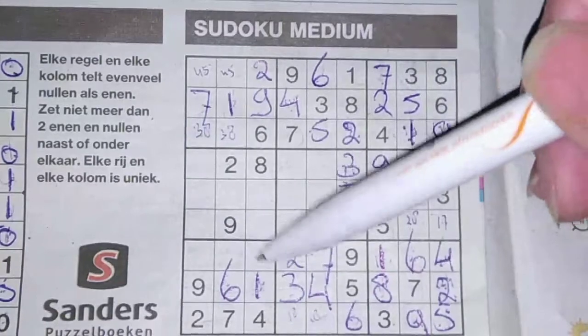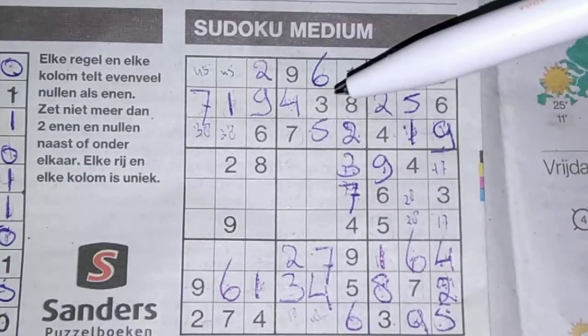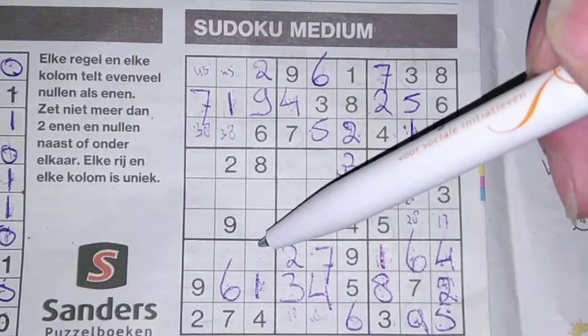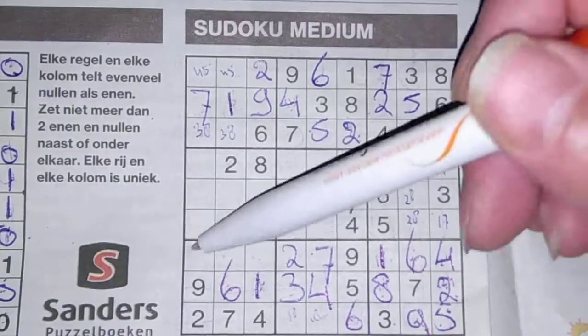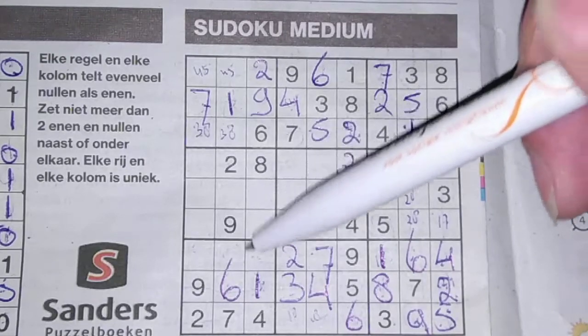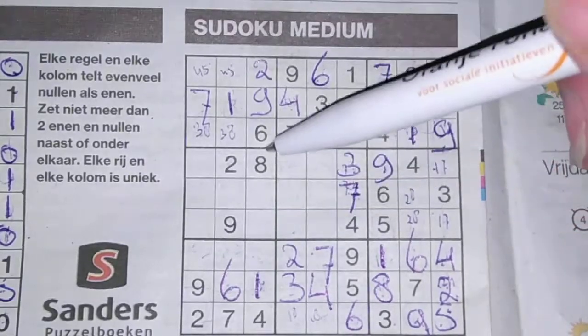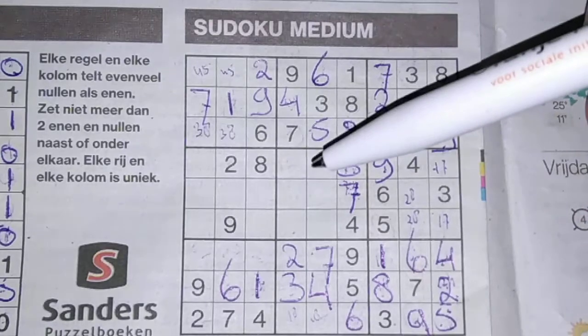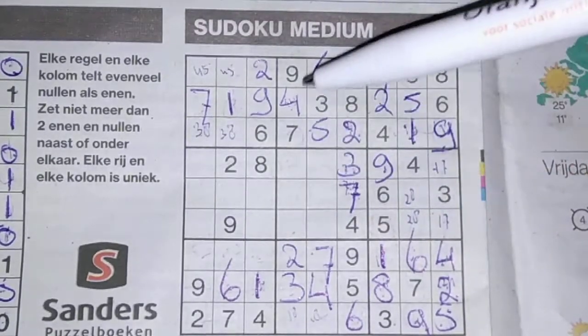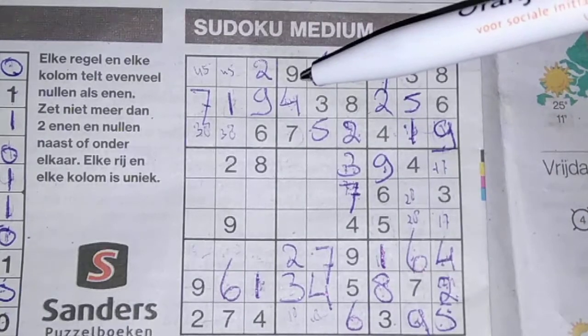3 numbers left in this row for the numbers 1, 2. The 3 is missing, the 5 is missing, and the 8 is missing. I cannot fill this yet. Need to wait for more information.